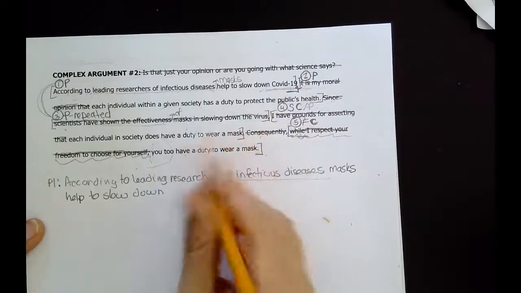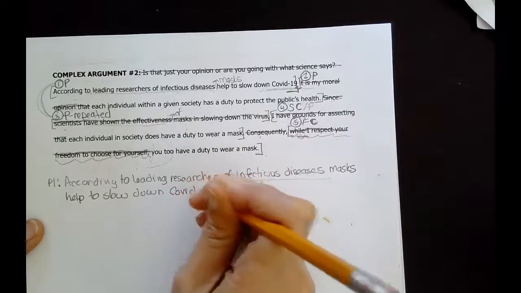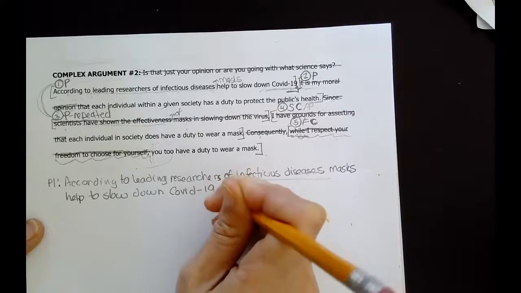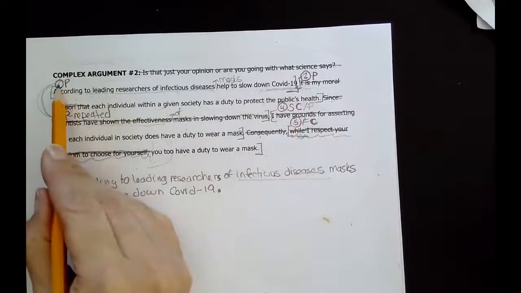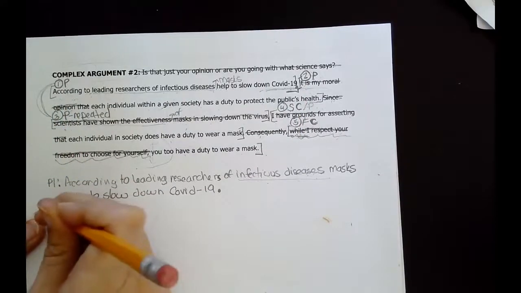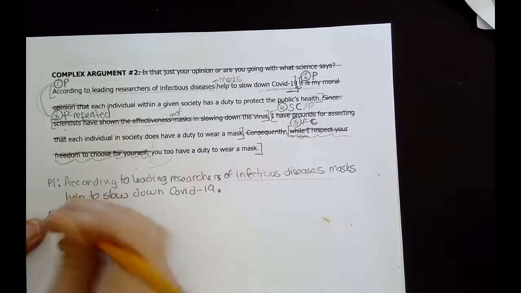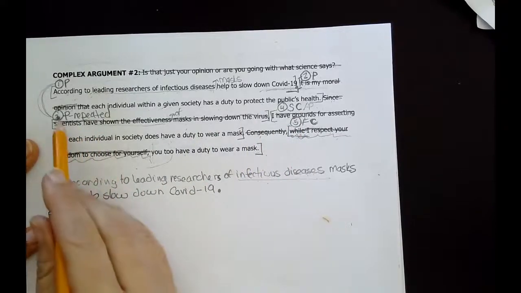We're going to say COVID-19 because, again, that is the technical name for the virus. All right, so is that premise? So notice that statement 1 happens to be premise 1, but that's just a coincidence. Same thing with premise 2. Of course, we're not going to have this down here because it's just premise 1 repeated in different words.